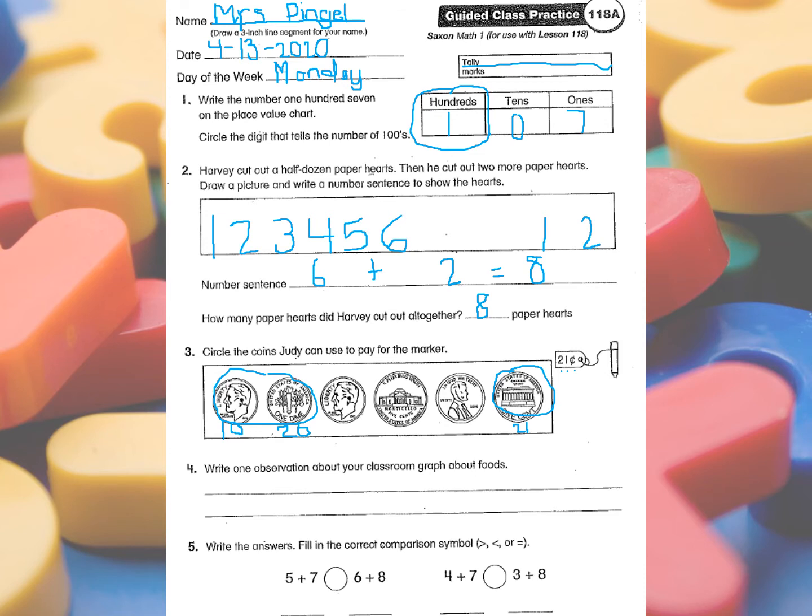And then number 4 says, write 1 observation about your classroom graph about foods. Bummer, we're not in the classroom. So you get to be a lucky ducky and just skip it.